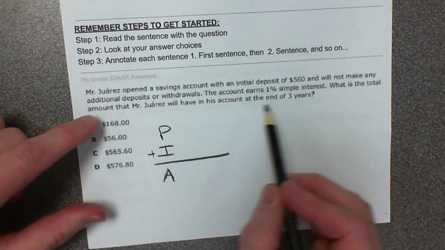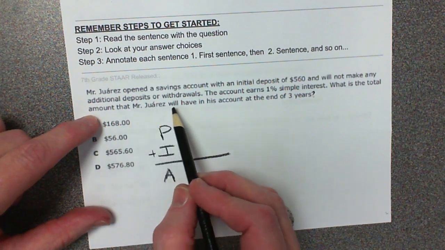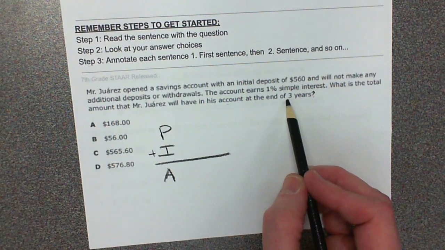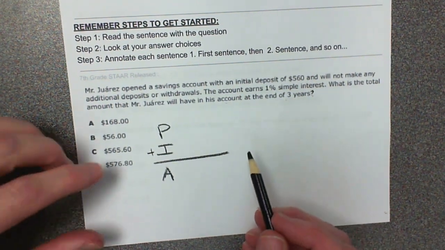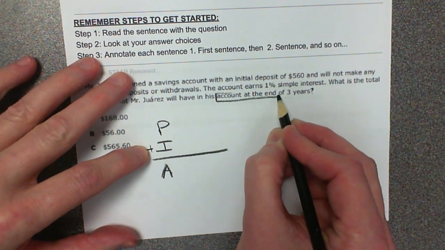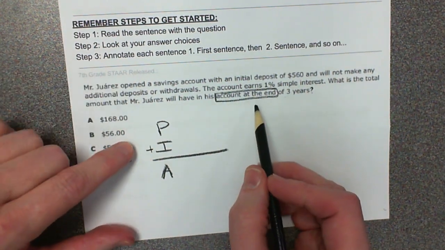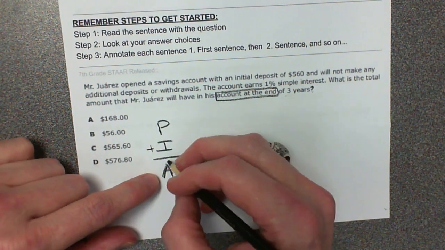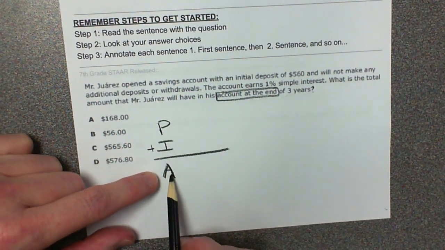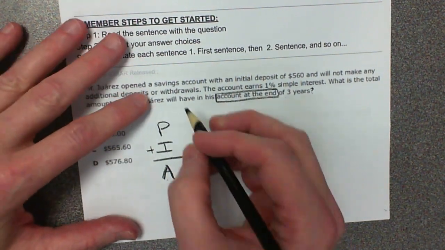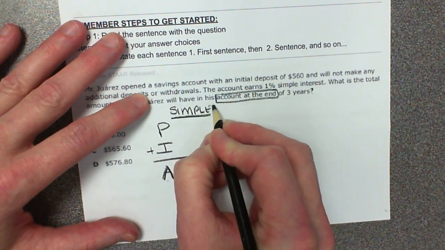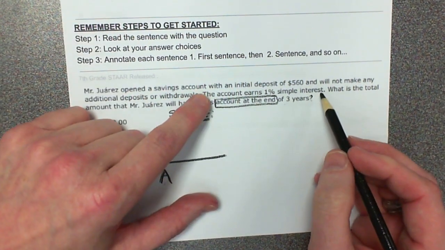Let's read it. What is the total amount that Mr. Juarez will have in his account at the end of the 3 years? Okay, so the giveaway here is it's asking you for the ending account balance. It's asking you what is going to be the A. And let's go ahead and write up here, simple. And I already know that because I saw it as I read the question.